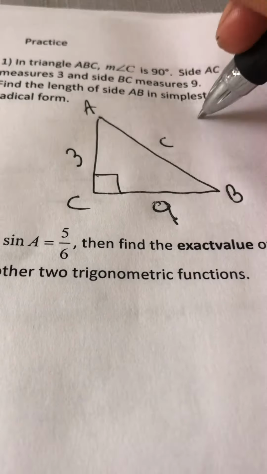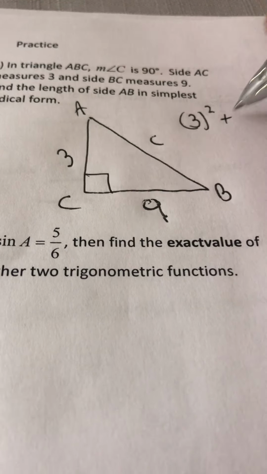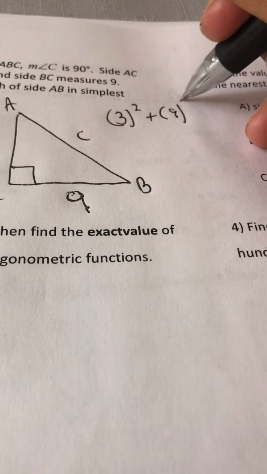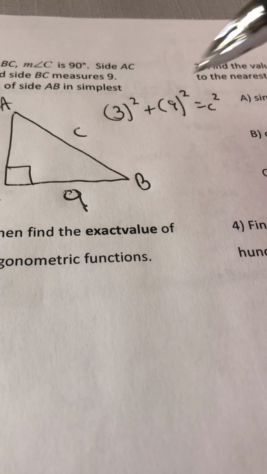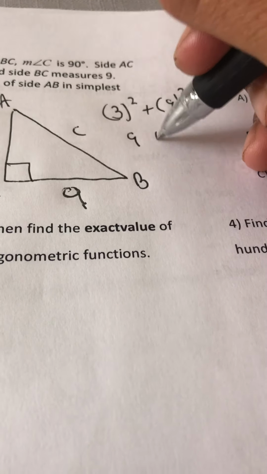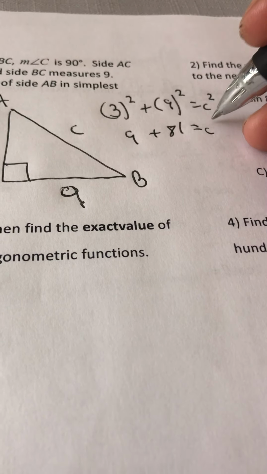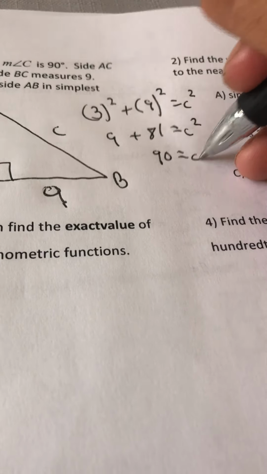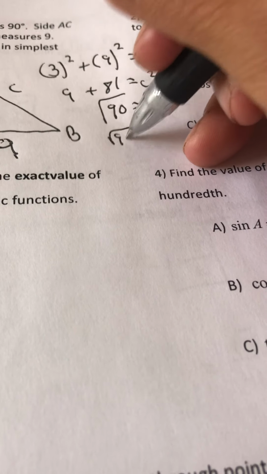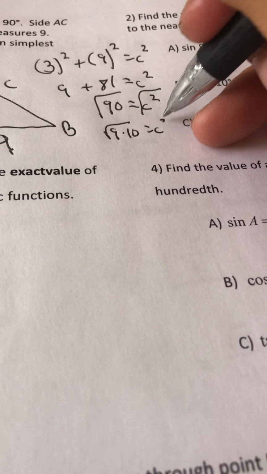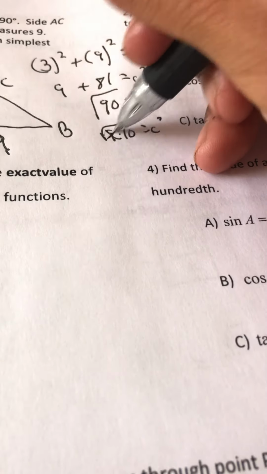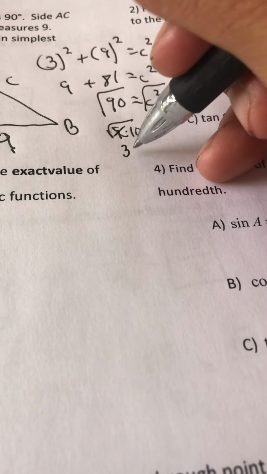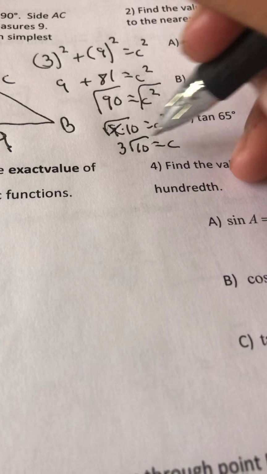So we have 3 squared plus 9 squared is equal to C squared. So you have 9 plus 81 is equal to C squared. This turns into 90. Take the square root. And 90 is 9 times 10. So then we cross the 9 out because it's a perfect square. It comes outside as a 3. So we have 3 radical 10 is equal to C.